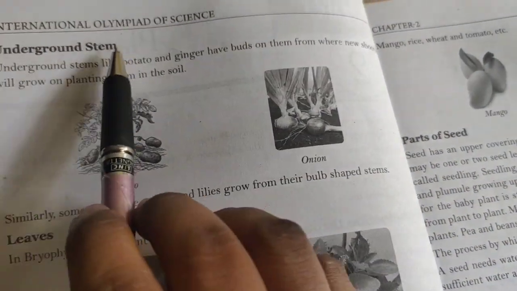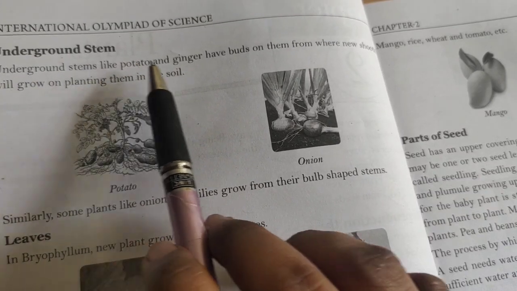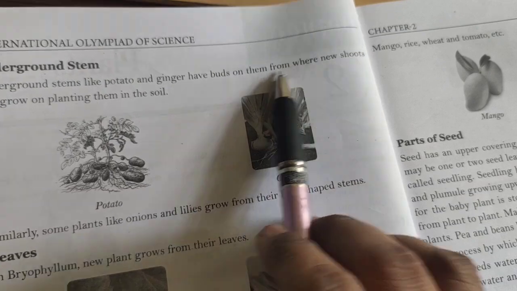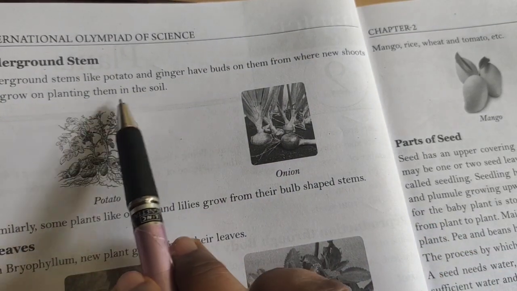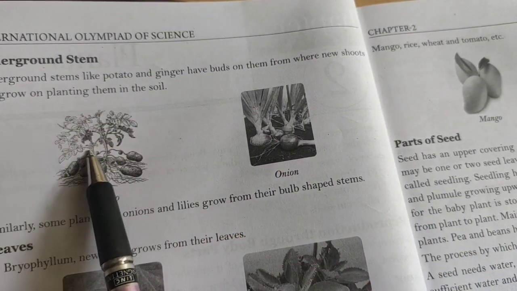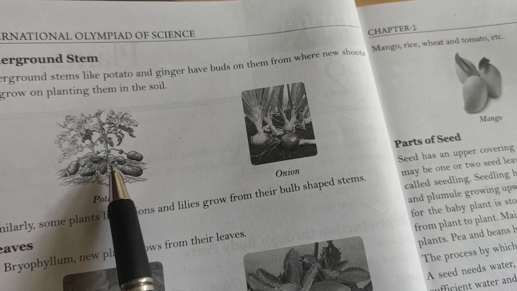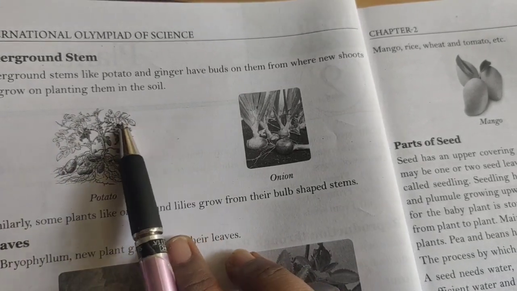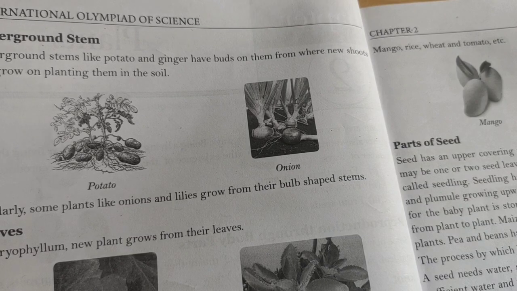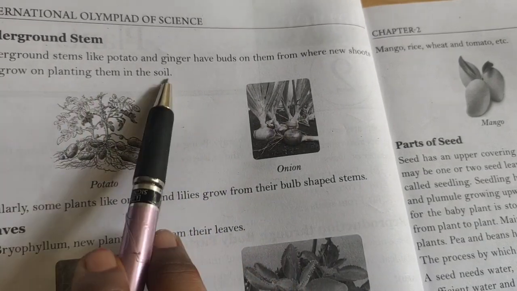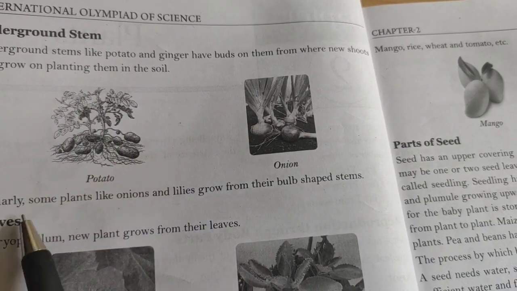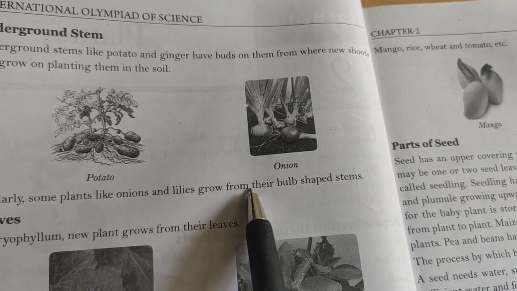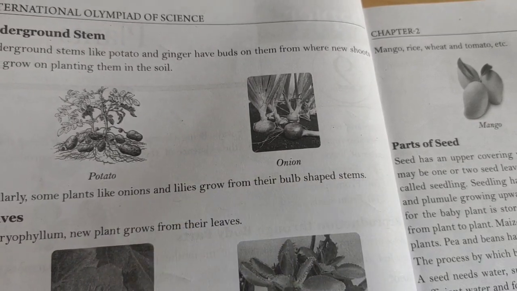Next is underground stem. Underground stems like potato and ginger have buds on them, from where new shoots will grow on planting them in the soil. Onions and potatoes, even ginger, have shoots. By putting their shoots into the soil, we can grow new plants. Similarly, plants like onions and lilies grow from their bulb-shaped stems.